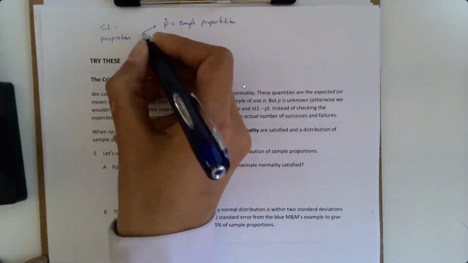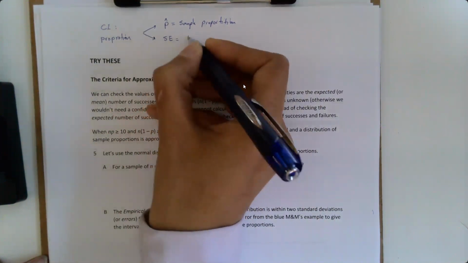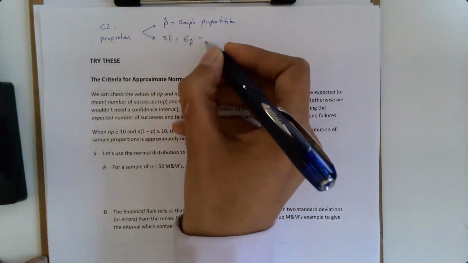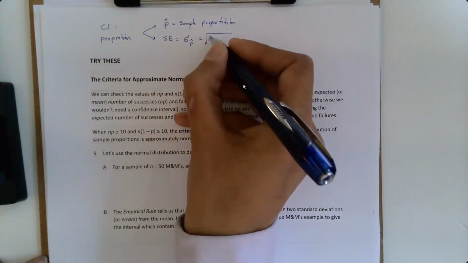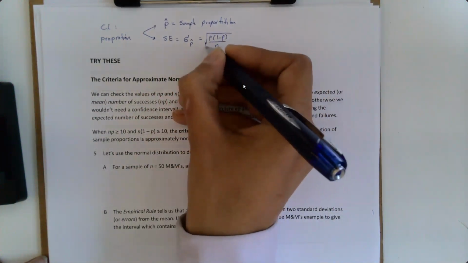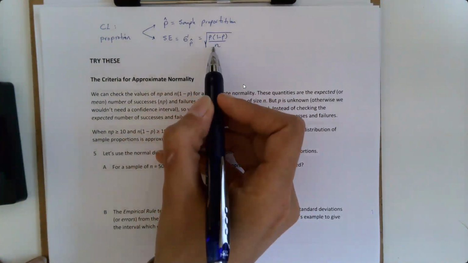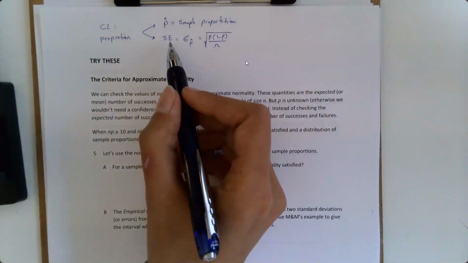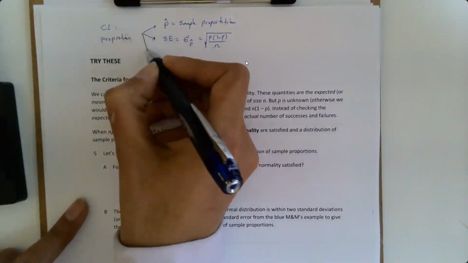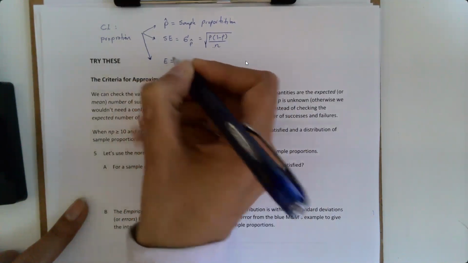Then we need our standard error, which is denoted by sigma sub p hat, which we learned is equal to the square root of p times 1 minus p divided by n. Then we use p and n, we can construct the standard error. After constructing the standard error, we need to find the margin of error. The margin of error is denoted by E.